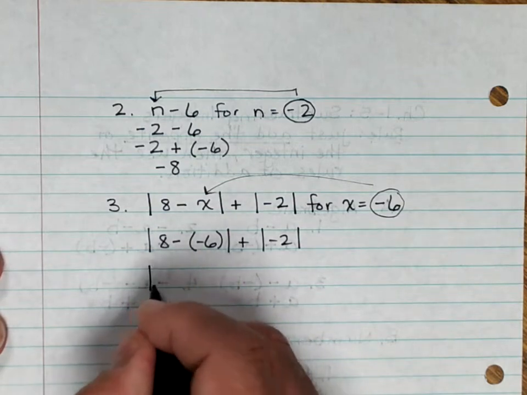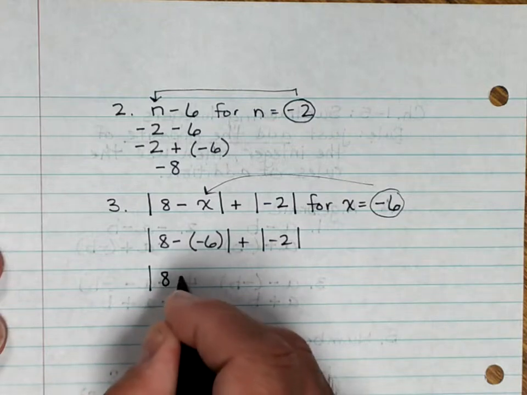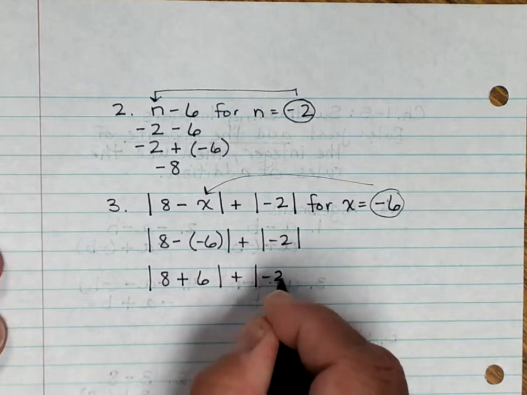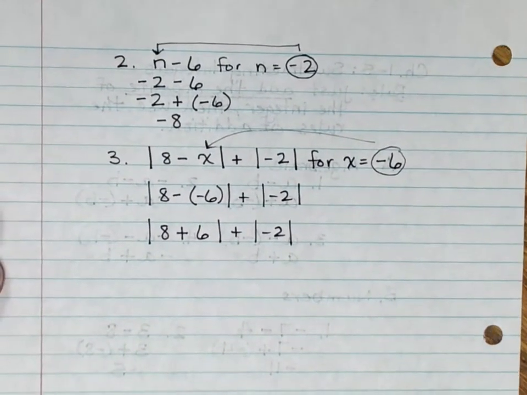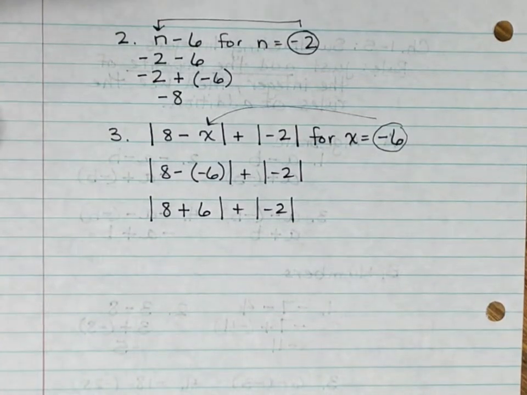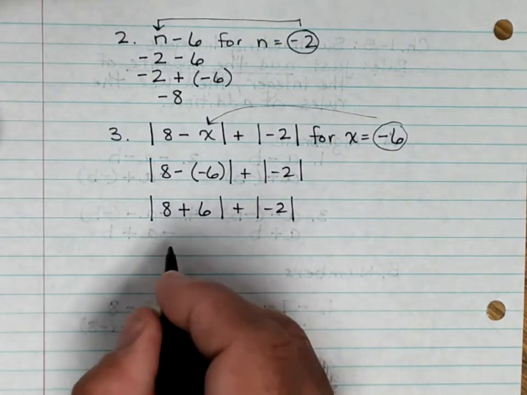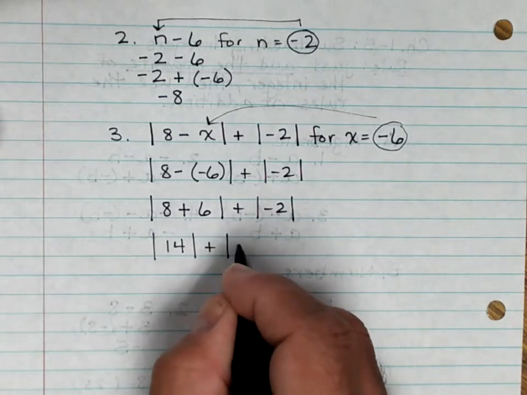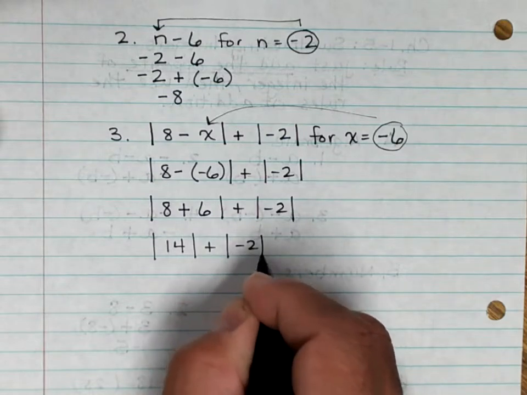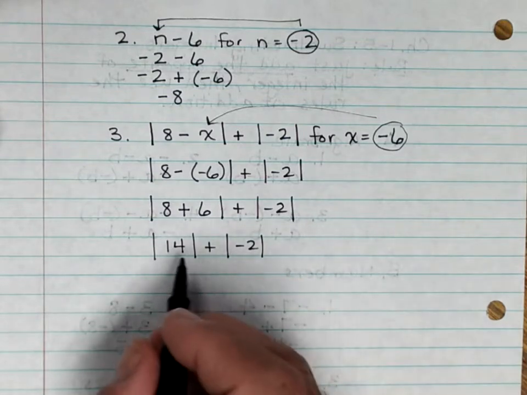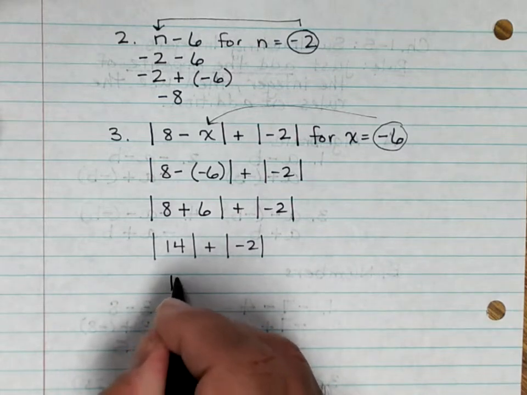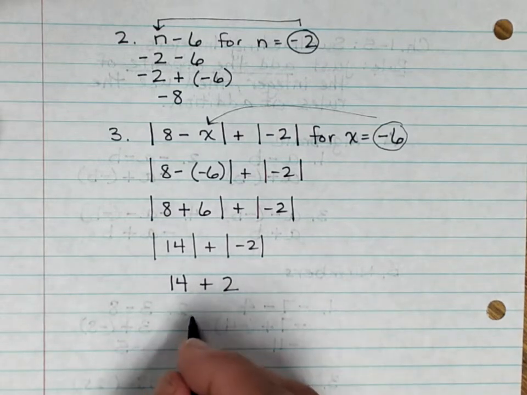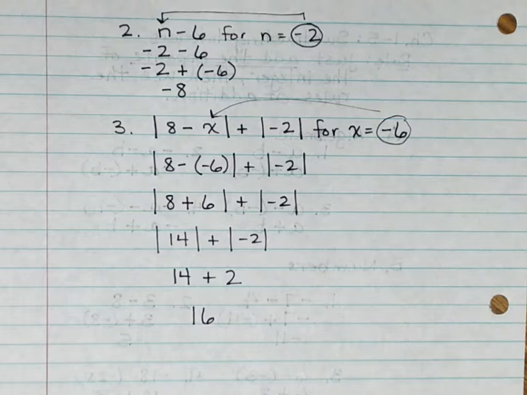So now we're going to write the absolute value of 8. And we're going to add the opposite. I haven't even done the absolute value of negative 2 yet because I'm just going to follow my order of operations. So 8 plus 6 is 14. So now I have the absolute value of 14 plus the absolute value of negative 2. And now we'll do our absolute values. Simplify this expression, and it's 14. Simplify this expression, that's 2. 14 plus 2 is 16. There you go.